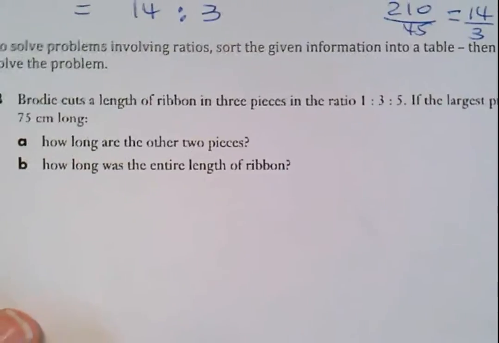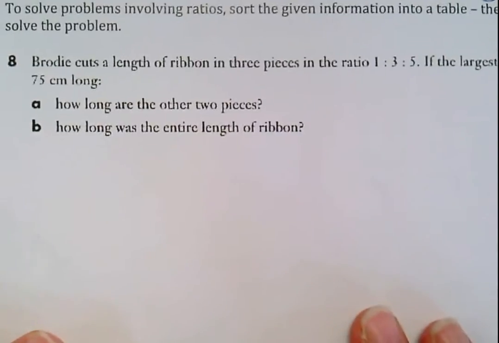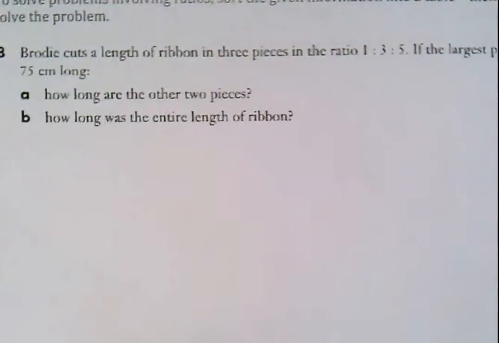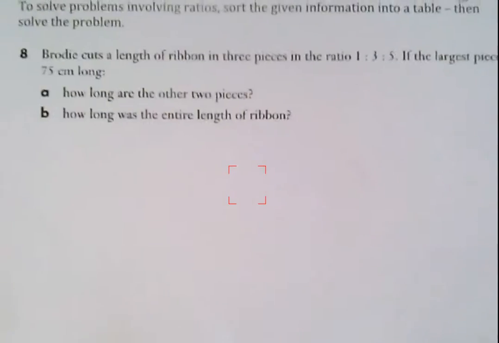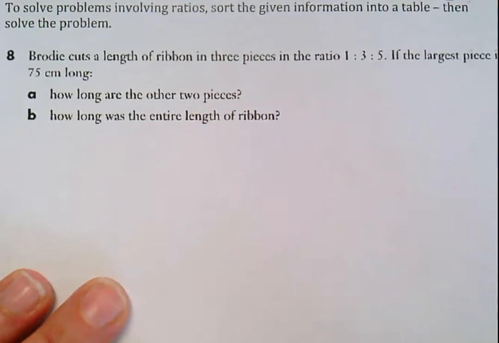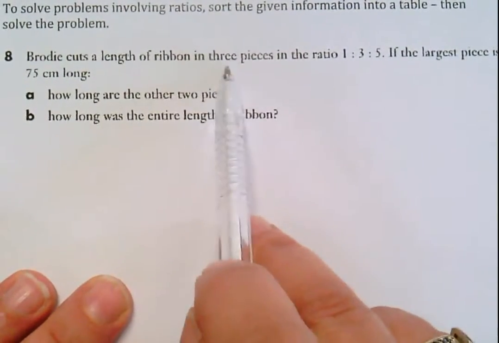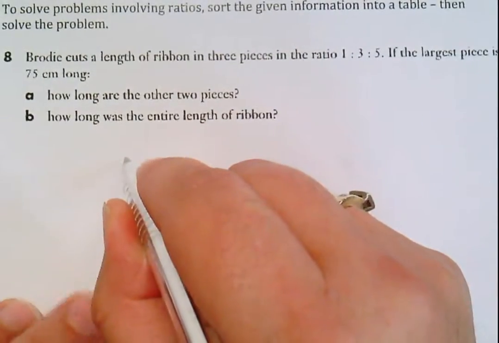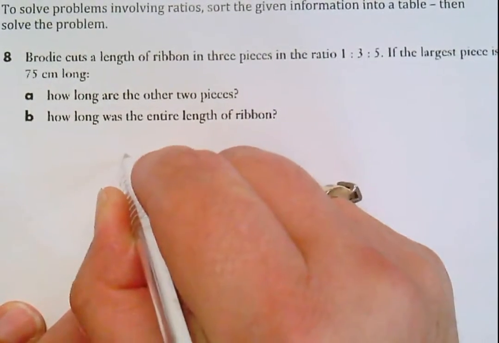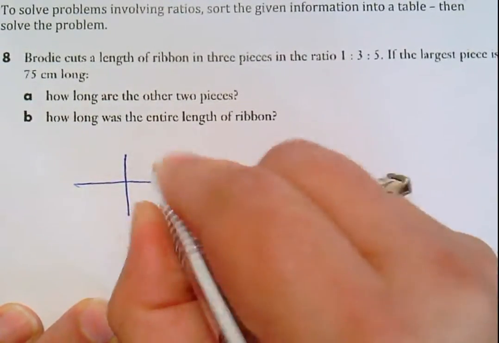Right, worded problem. To solve problems involving ratios, sort the given information into a table, then solve the problem. I don't know if you were shown this method last year, but I really like this method. It's very visual. Okay, Brody, this is what I mean by the table. So Brody cuts a length of ribbon in 3 pieces in the ratio of 1:3:5. I want you to copy my method. It's really easy. So you put your ratio.